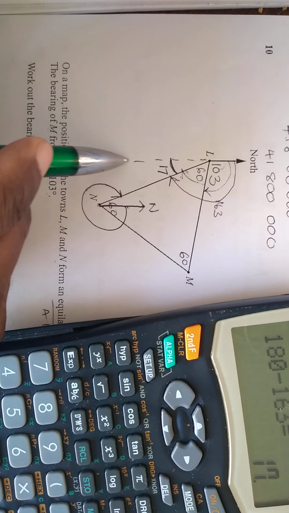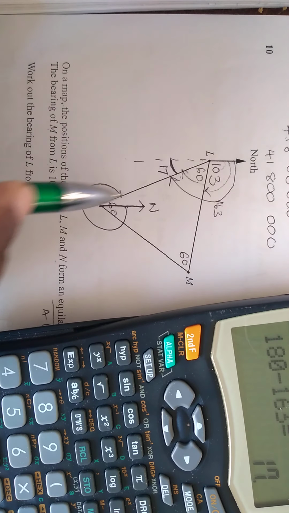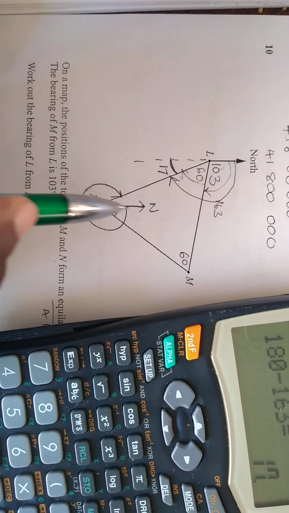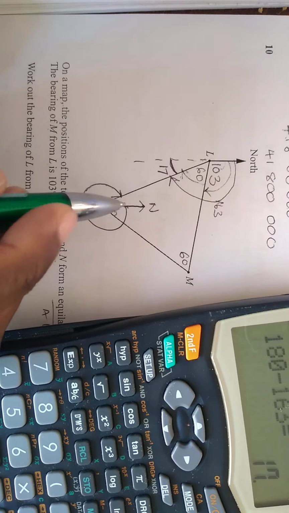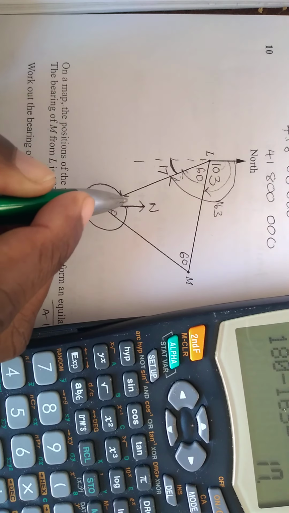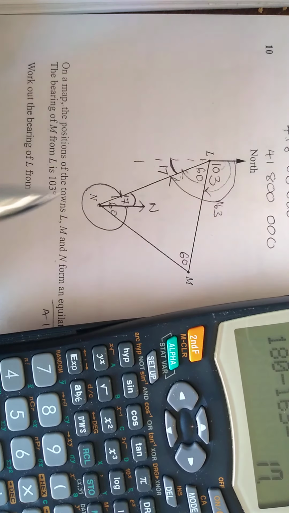But this is a vertical line. Z angles are equal. So if this is 17, this is also 17. So you have 17 there.